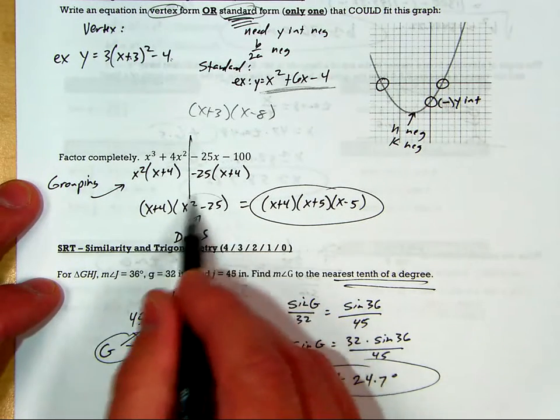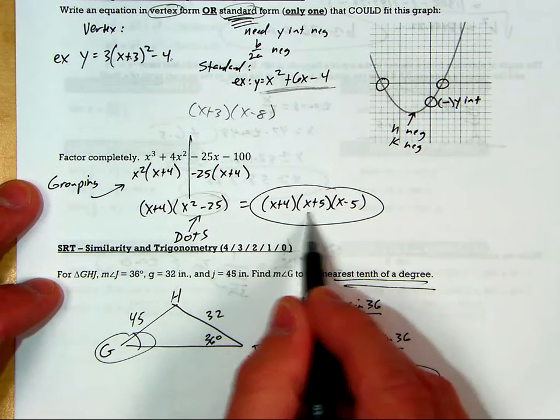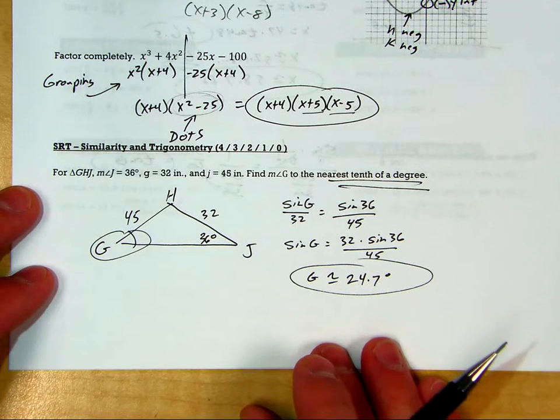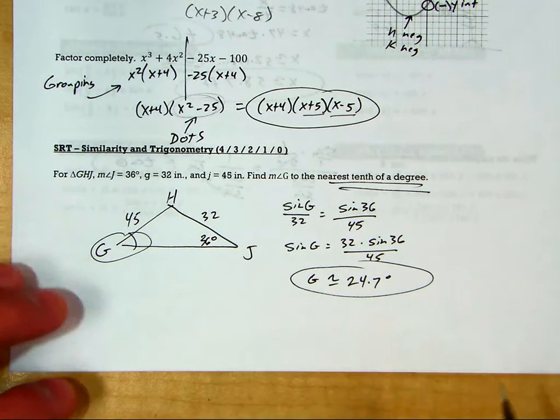This one I made it so it had a difference of 2 squares. You had to split up more. Then on to similarity and right triangle trigonometry. Yeah, we got plenty of time to finish this video.